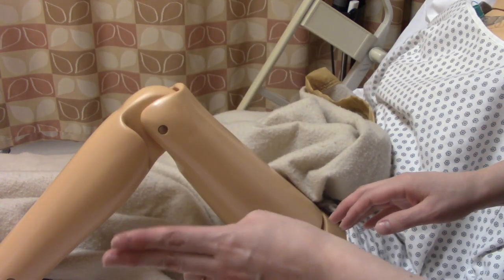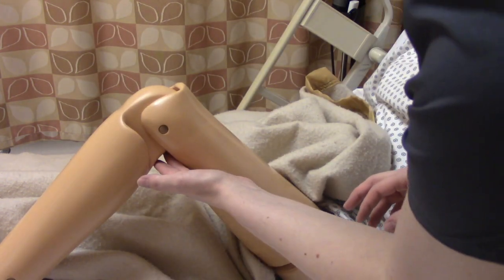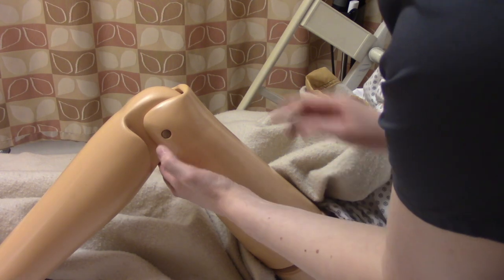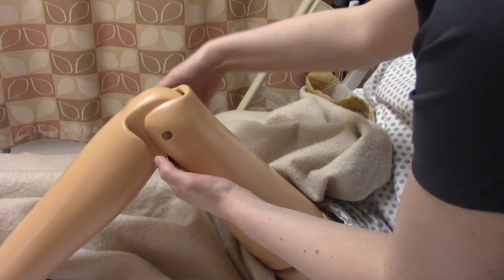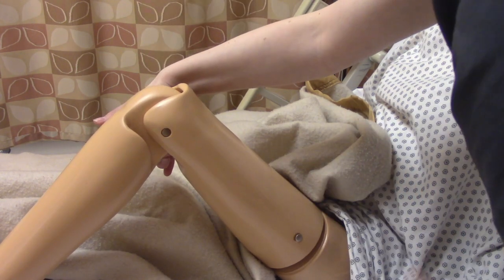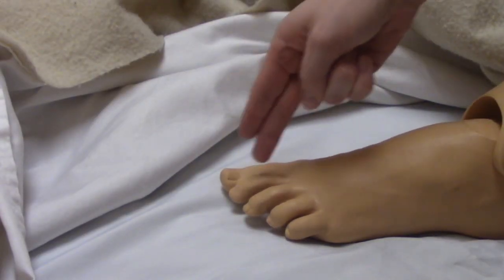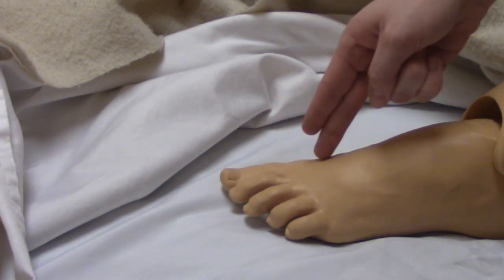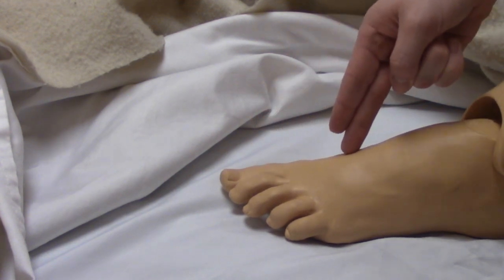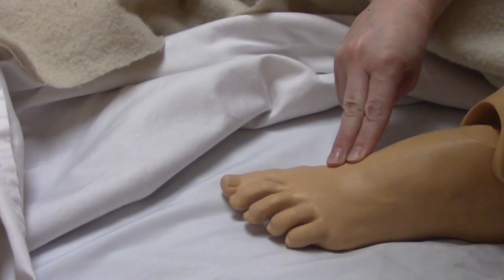And then you're going to take your 2 fingers, you're going to go underneath their knee, and it's going to be more towards the inner part of their body. It's going to be more over here on this side is where you're going to feel it. To find the Dorsalis Pedis, you're going to place your fingertips between the first and second toe. So follow this line and go about halfway up the foot. So it's about right here.